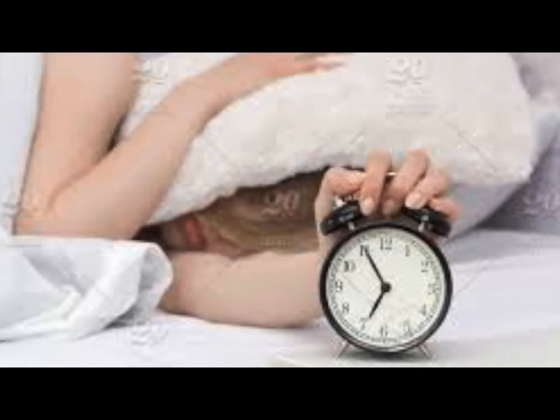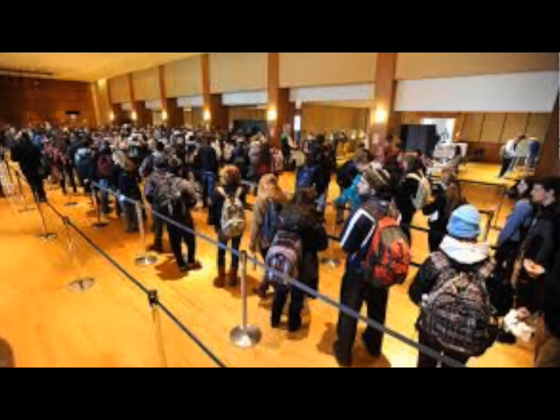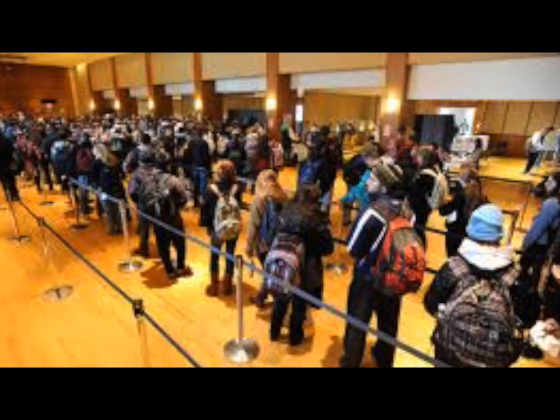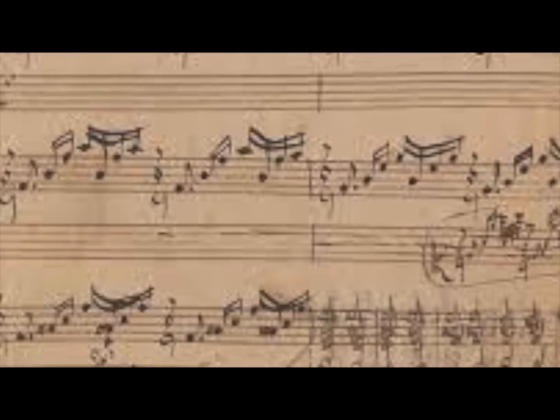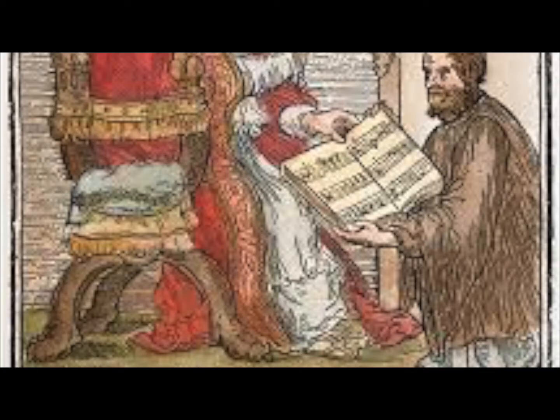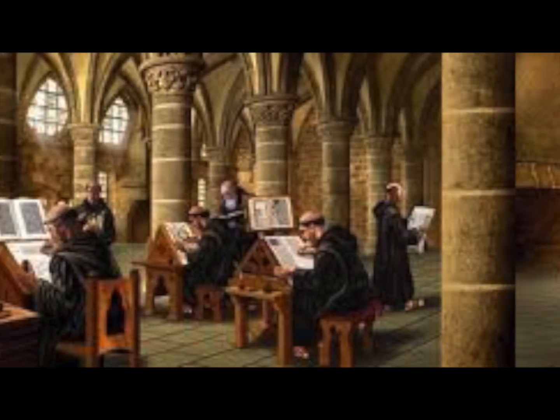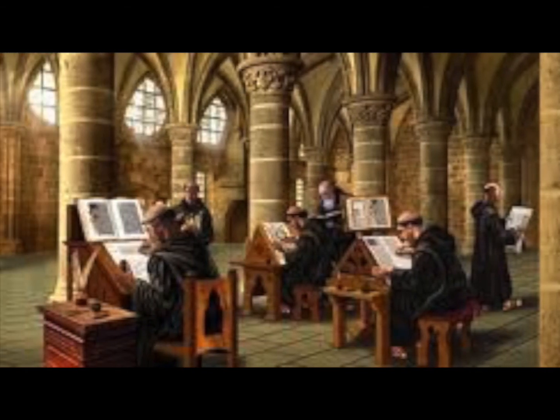When I wake up each day, I feel so weary. Try to face the world, but it's so dreary. But I found that special thing that makes me cheery. Time to do music theory. Music theory.